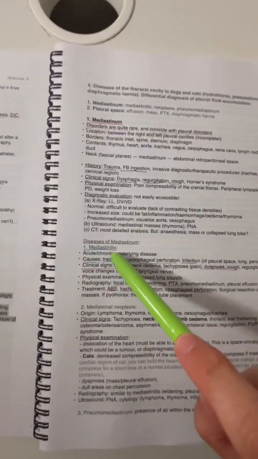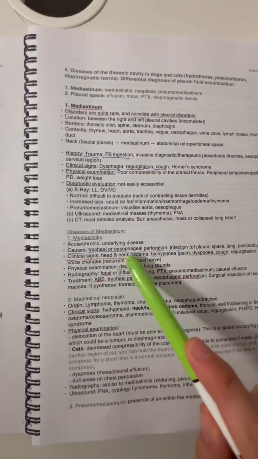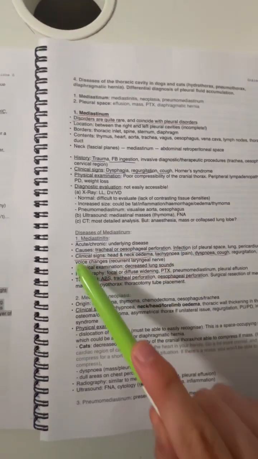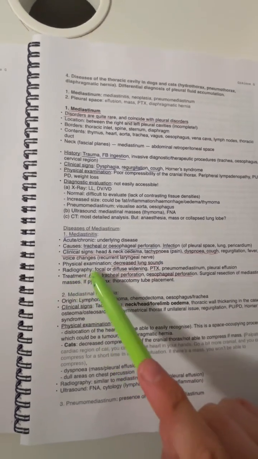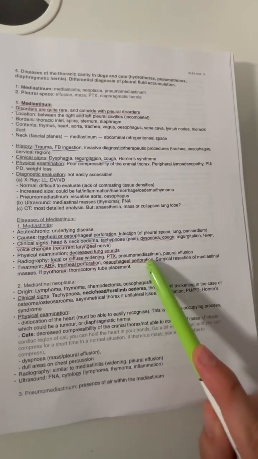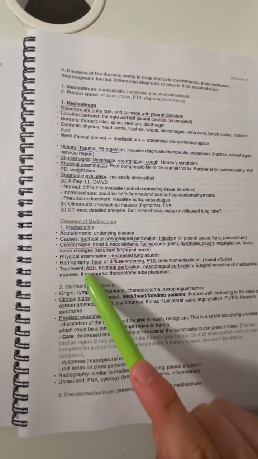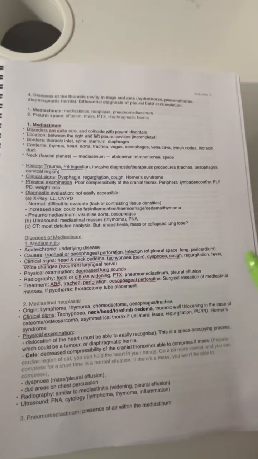So for mediastinitis, this is the first disorder of the mediastinum. The causes are tracheal or esophageal perforation or infection. The clinical signs are head and neck edema, tachypnea, dyspnea, and cough. For the physical examination, look for decreased lung sounds. On the radiographs, you can see focal or diffuse widening and pneumothorax or pneumomediastinum. The treatments are antibiotics, and repair of tracheal perforation or esophageal perforation.